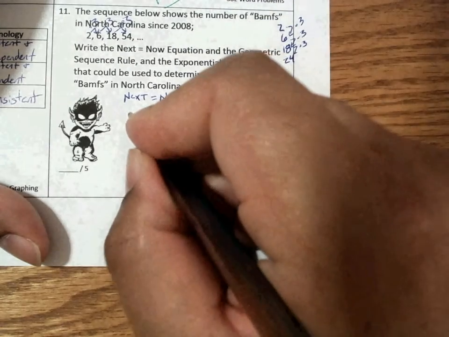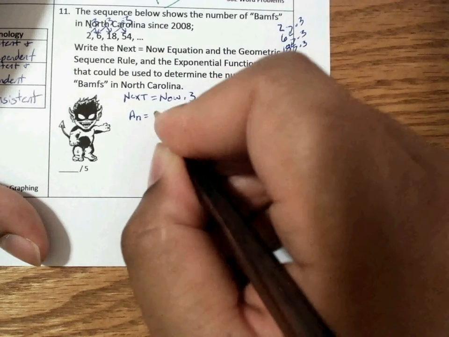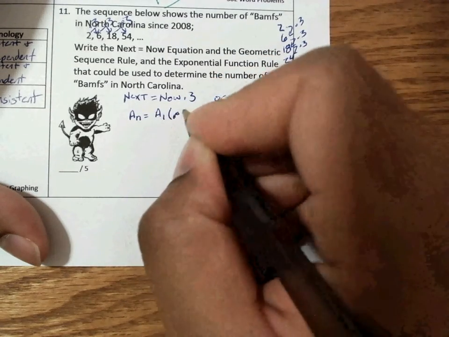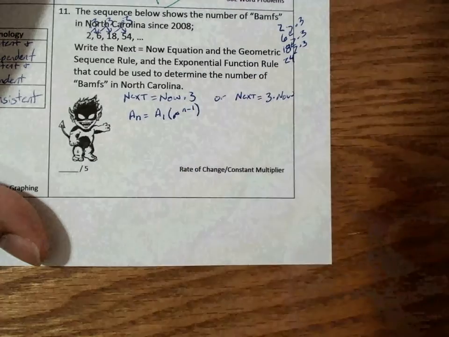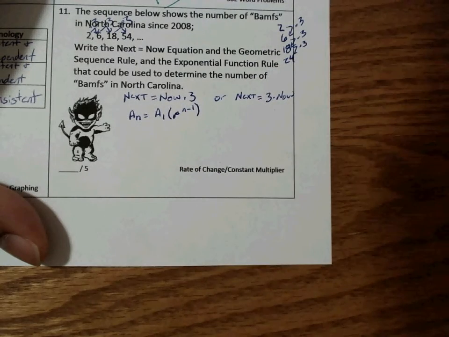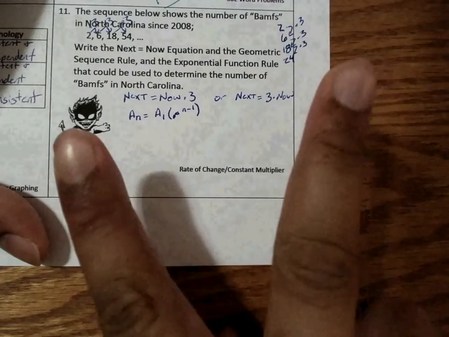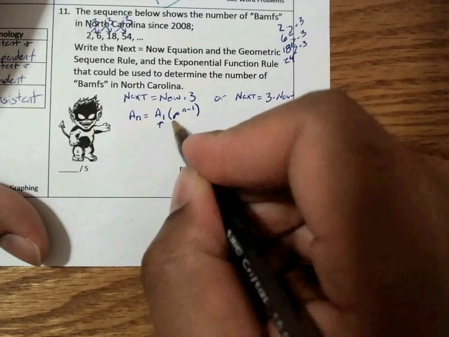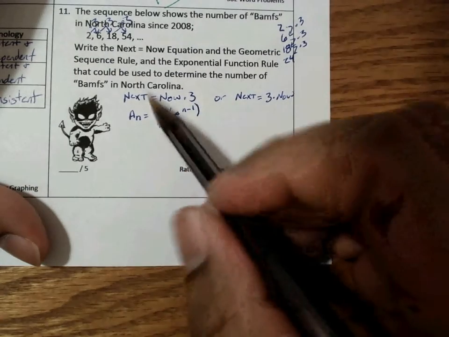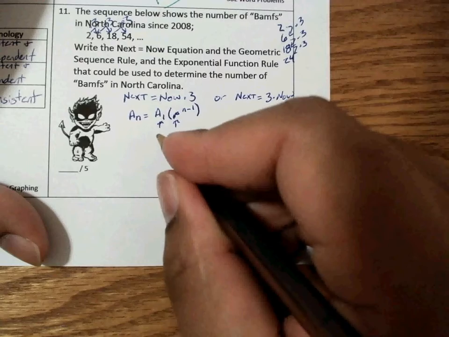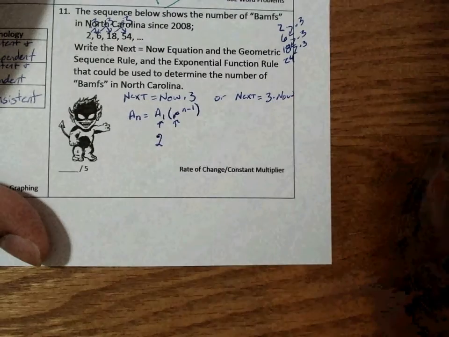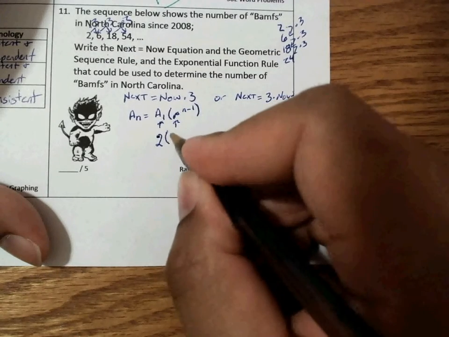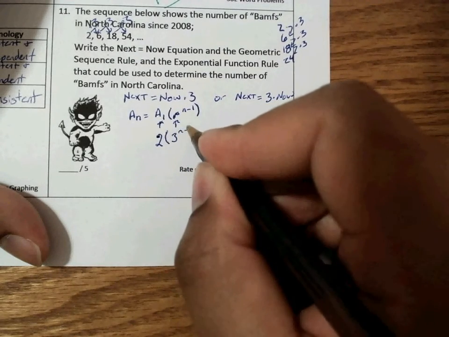Remember, the geometric sequence rule is a sub n is equal to a sub 1 times r to the n minus 1. Anytime we have our sequence rules, we only need to replace two things. In this one, it's the a sub 1 and the r. The a sub 1 is our first number in the sequence, which is 2 in this problem, and r is our constant multiplier, so we're constantly multiplying by 3. So 3 and then n minus 1.